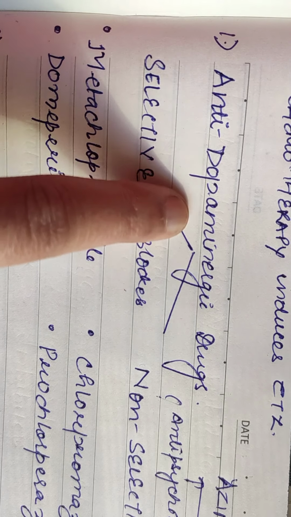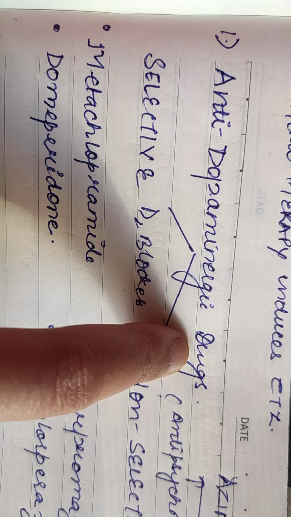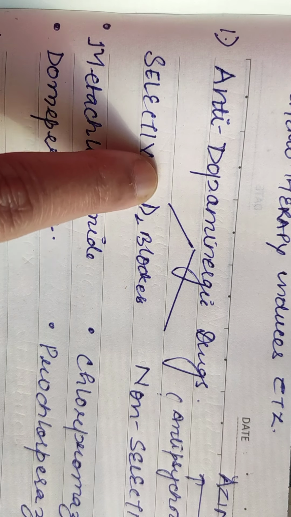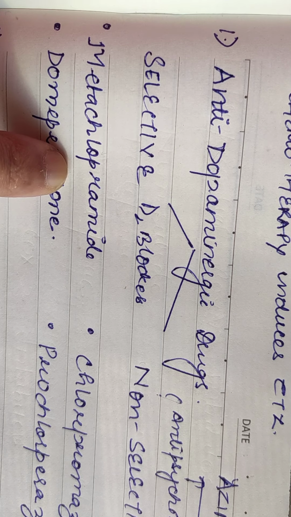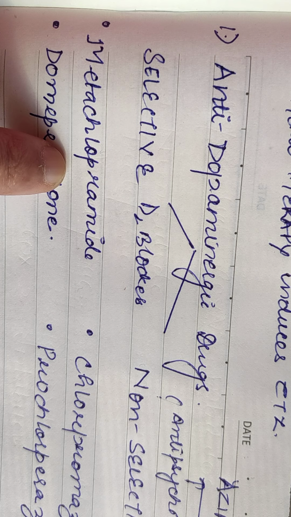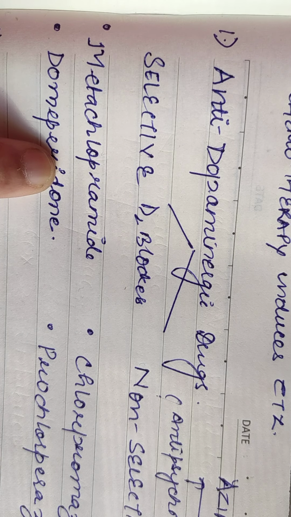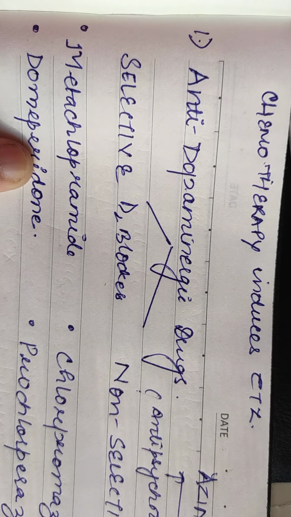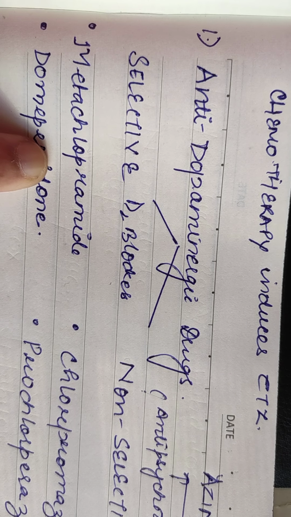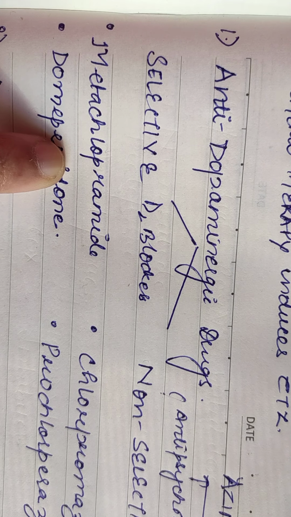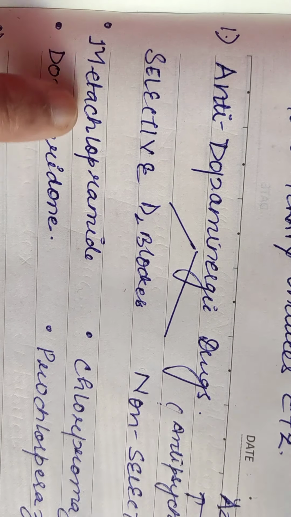Now, anti-dopaminergic drugs. Dopamine is basically responsible for inducing vomiting, basically the D2. So we are going to give anti-dopaminergic drugs, which will stop the sensation of vomiting.